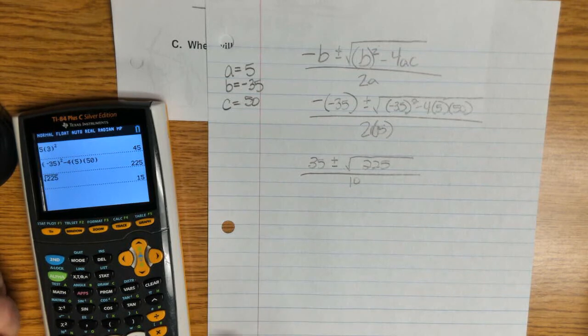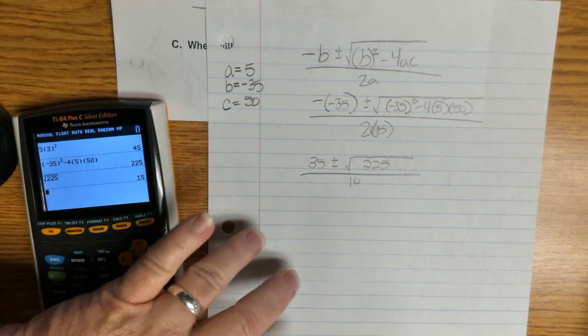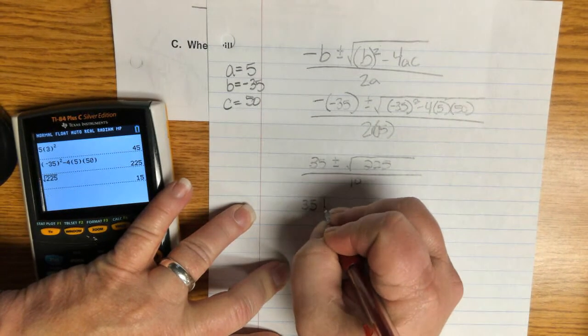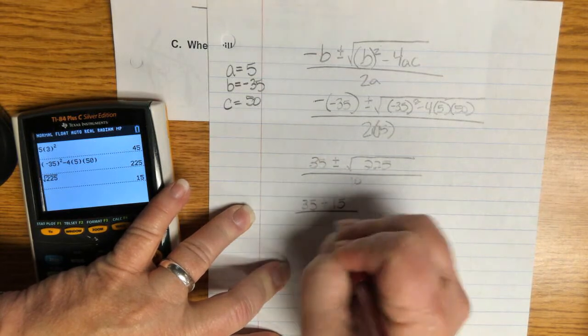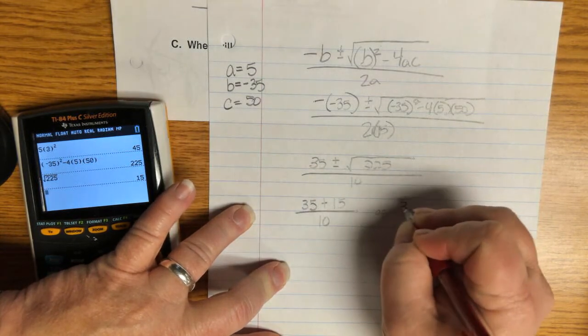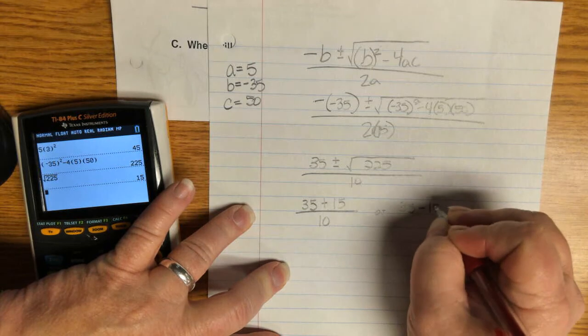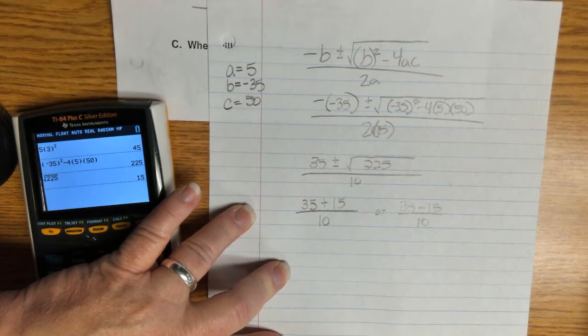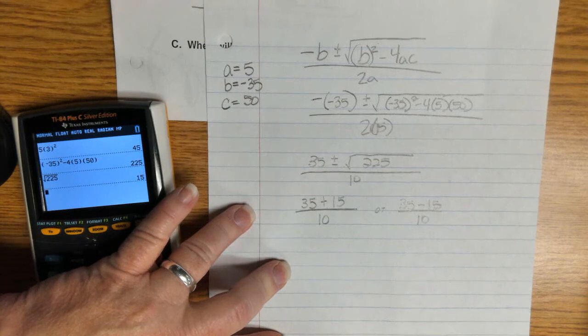It's 15. Okay? So we've got 35 plus 15 over 10, or 35 minus 15 over 10, don't we? And that's how I'm just going to take that one shortcut. Okay?